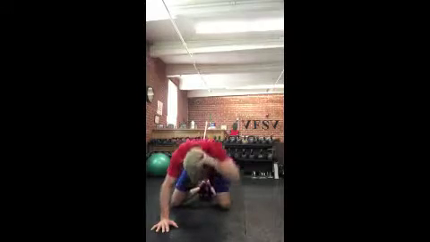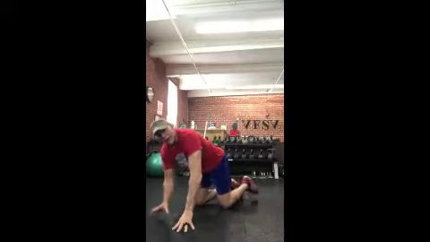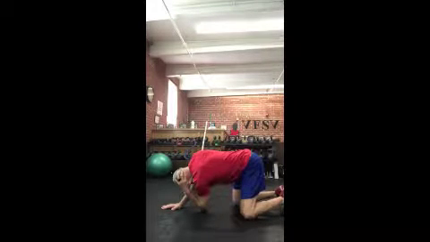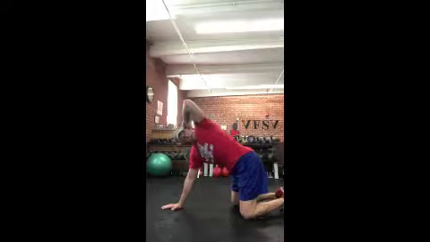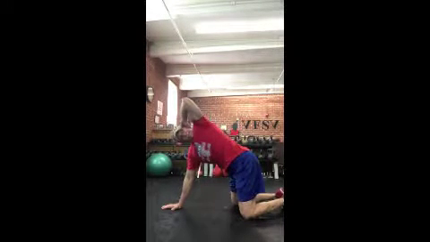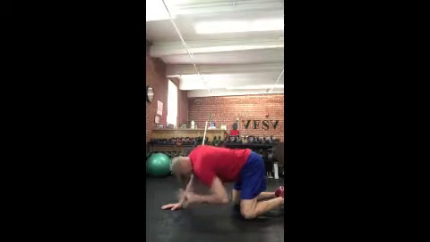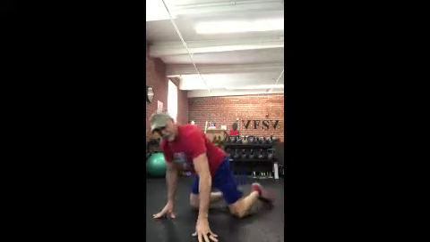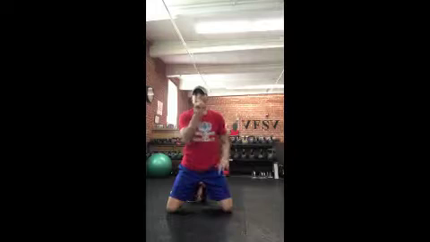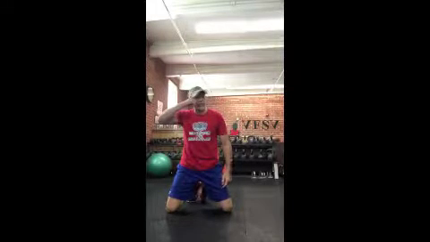rotate down, open up. So if you're looking at it from the side, right, we open up, come down. Open up, come down. All right? So that's a thoracic open up. It's a great mobility tool, and we're trying to basically uncorkscrew the patient if possible.